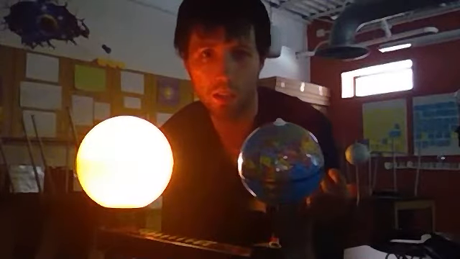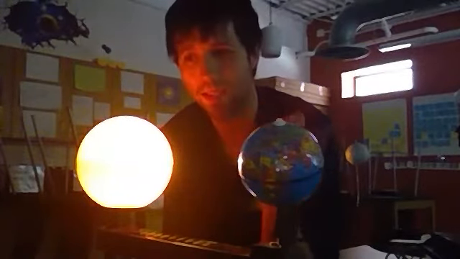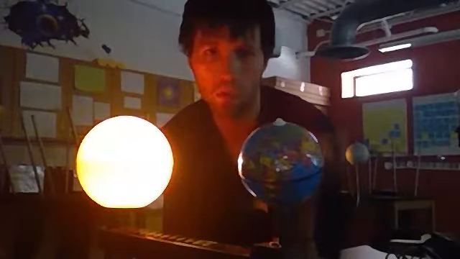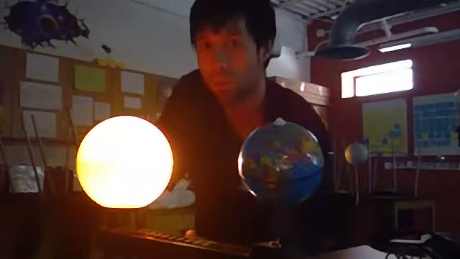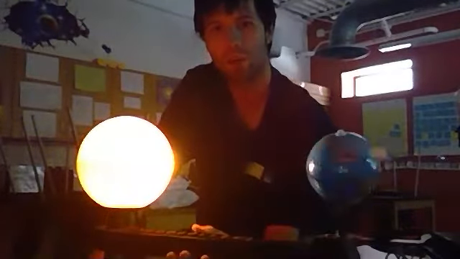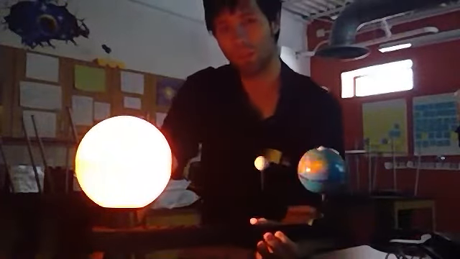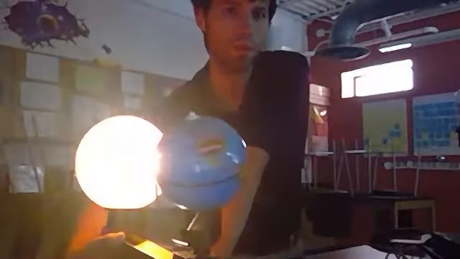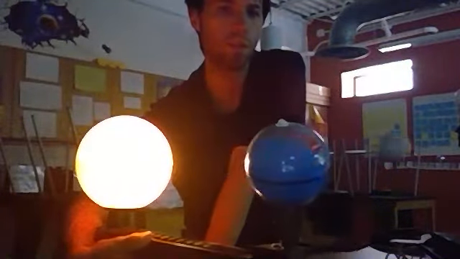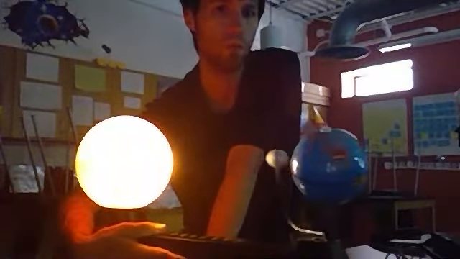One of the terms you are going to learn about today is revolution. When I say that something is in a revolution, that means it goes around something. For example, the Earth is in a revolution around the sun. If I turn my model, the Earth is going around the sun, or I can say the Earth is revolving about the sun. And if you notice, we also have a second revolution. That's the revolution of the moon around the Earth. So the Earth is going around the sun, and the moon is going around the Earth.